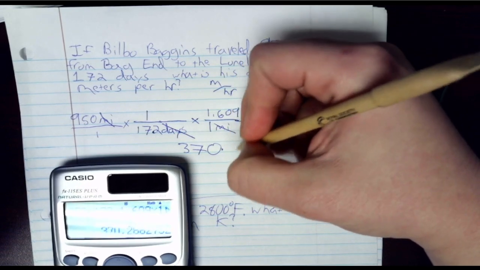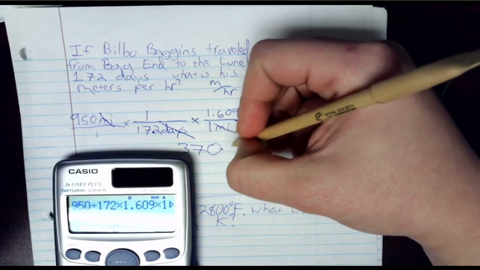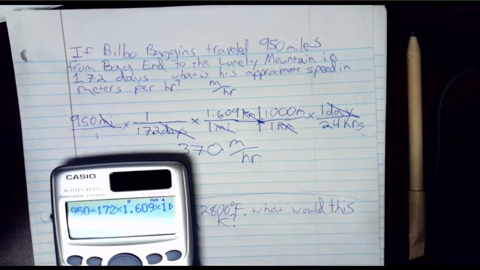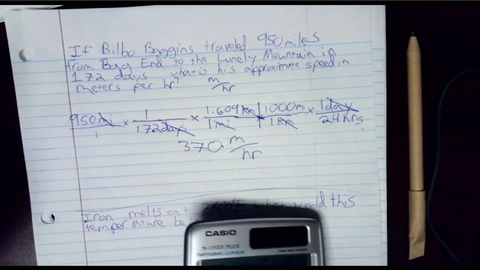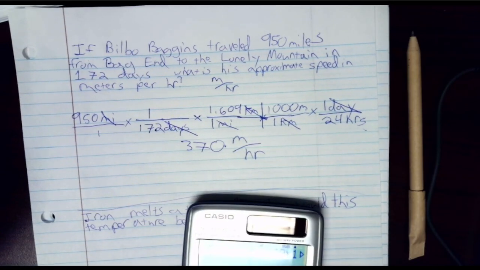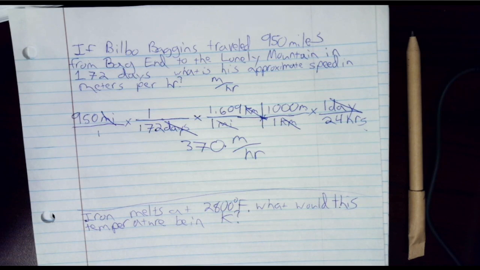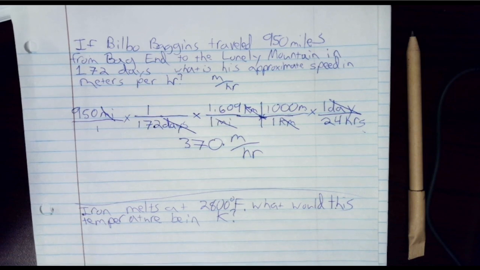It would be 0.288, but 370 meters per hour. And that would be that problem. So I would have given you the conversions, but I would not give you an equation. You would have to think about how you would set that up. But I gave you all the conversions you'd need.